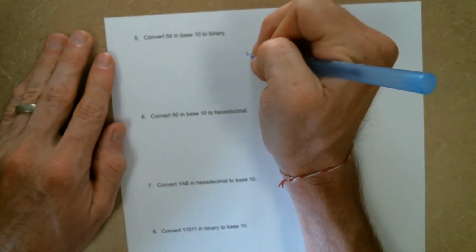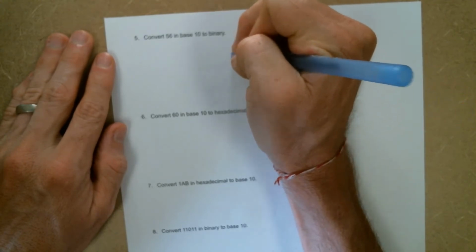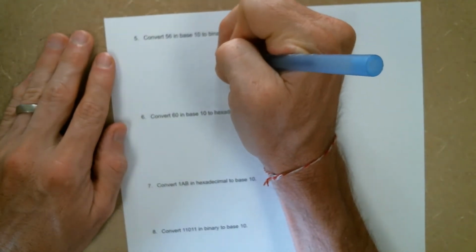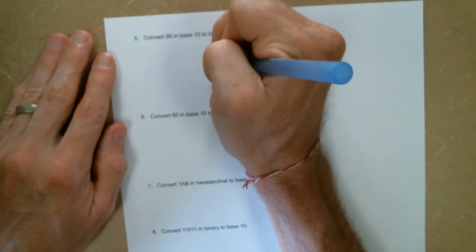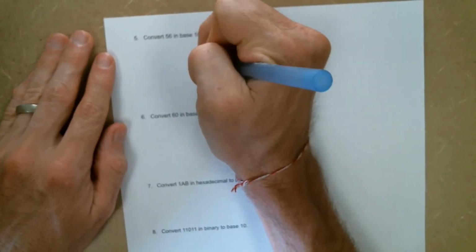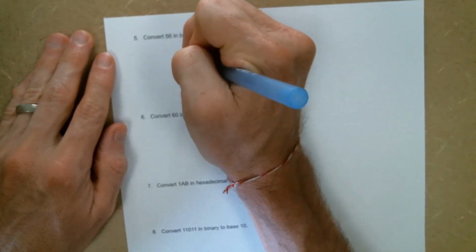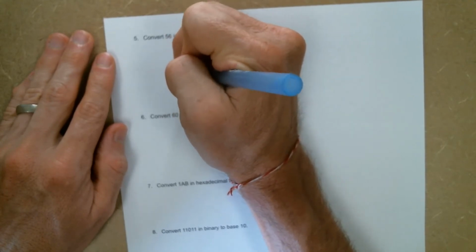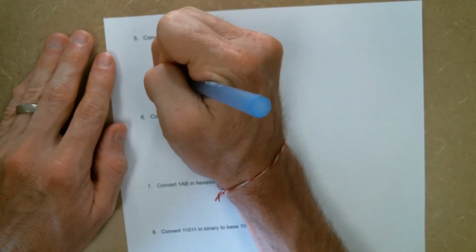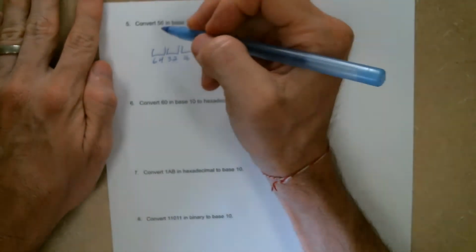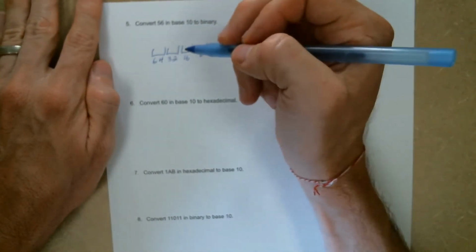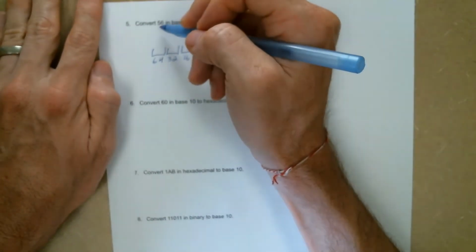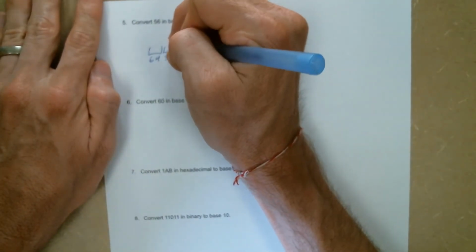So we can set this up and say, all right, with binary, there's the 1 spot, there's the 2 spot, there's the 4 spot, there's the 8 spot, there's the 16 spot, there's the 32 spot, there's the 64 spot, and I'm not going to go any higher because 56 is the number we're trying to represent, so there's no point. All right, so if I'm using the greedy algorithm, I say to myself, okay, 32 is less than 56, so I can have a 1 here.